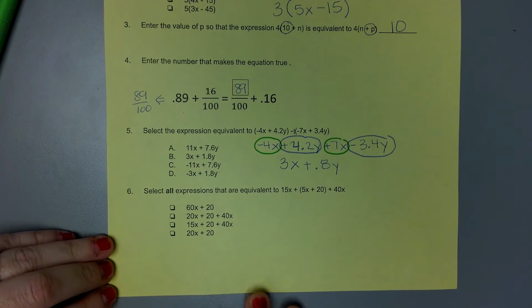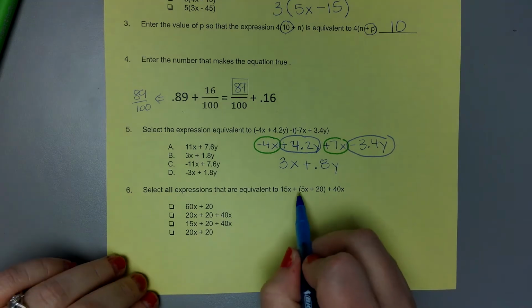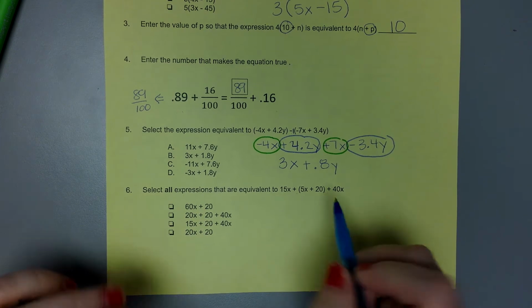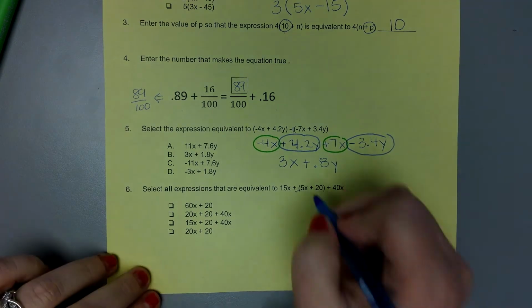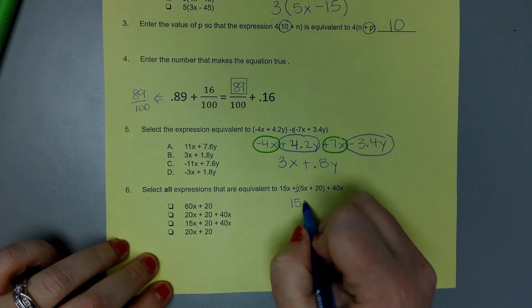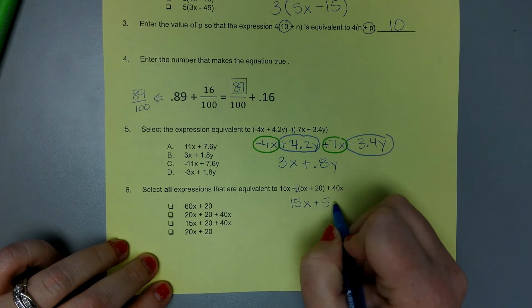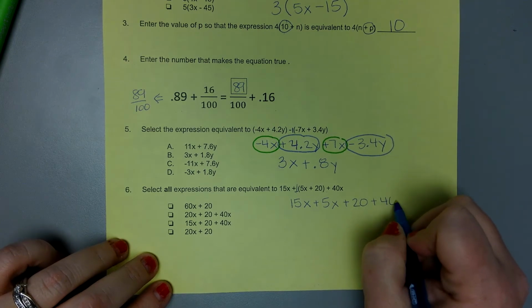Number 6, select all expressions that are equivalent to 15x plus 5x plus 20 plus 40x. These are in parentheses, which means you would do it first, but we're not distributing anything because it's just a positive 1 in front. So we have 15x plus 5x plus 20 plus 40x.